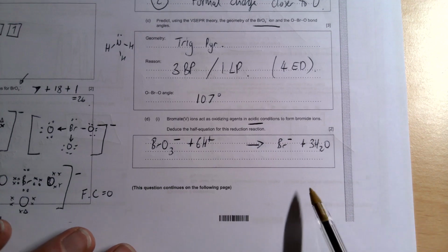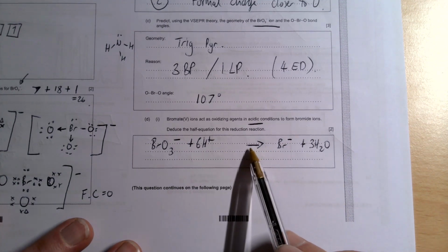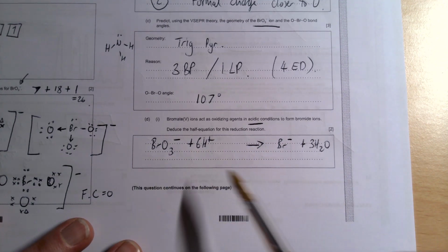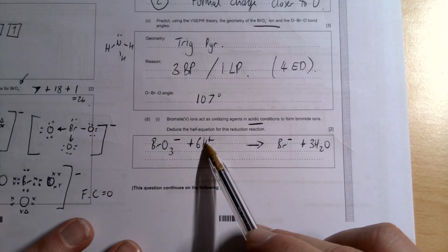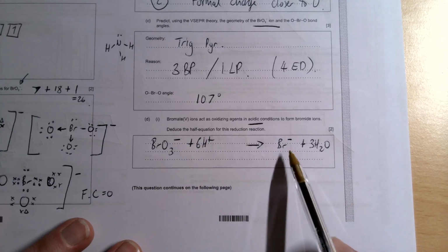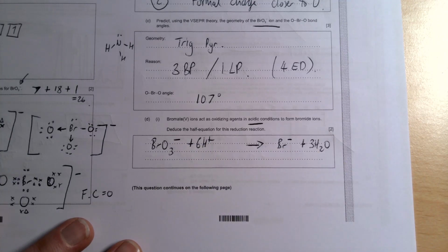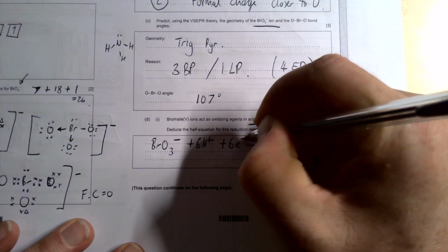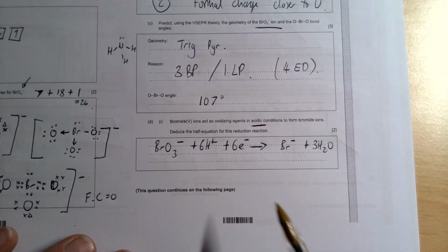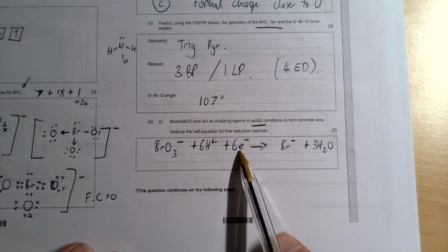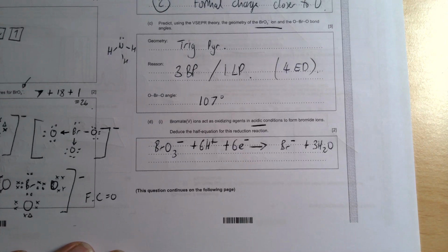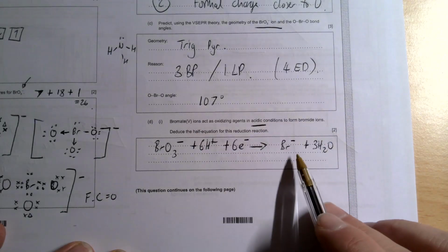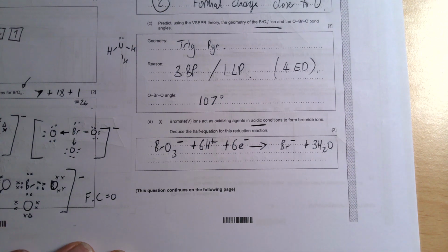You've got to balance the charges with electrons. The total charge on the left hand side is +5, from the 6 H pluses and the 1 minus, and the total charge on the right hand side is -1. The difference between those is -6, so we always add the electrons to the more positive side, remember, and that's your answer. You should really put aqueous, aqueous, aqueous and liquid there. So that was that one.